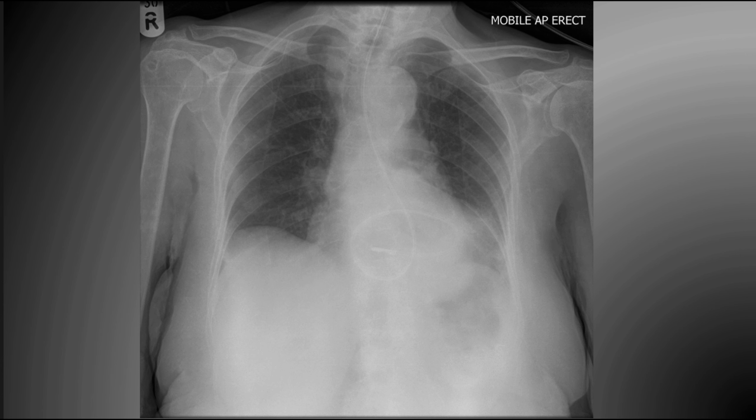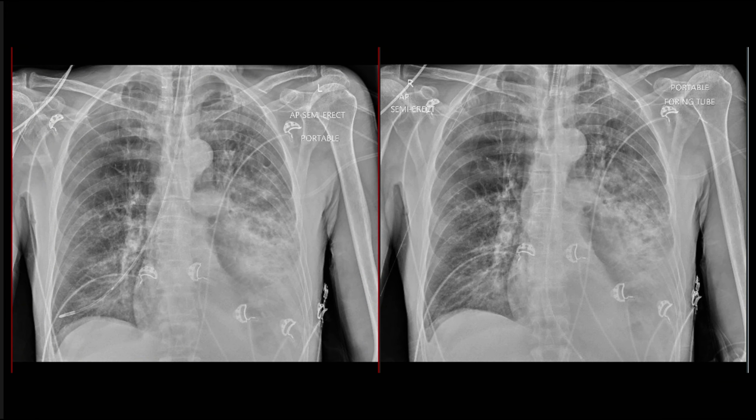Although this looks like the tube was placed in the lung, it is actually in the stomach because the stomach is in the chest. Have a look at this picture. 2 frames, left and right, and think about what you see.